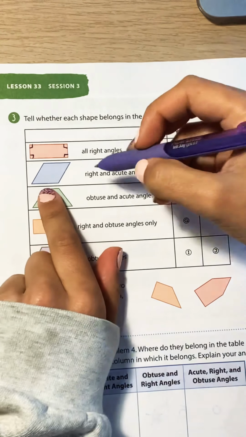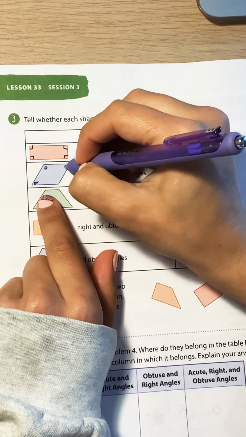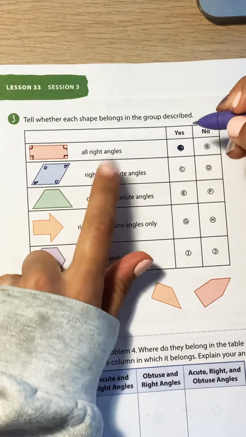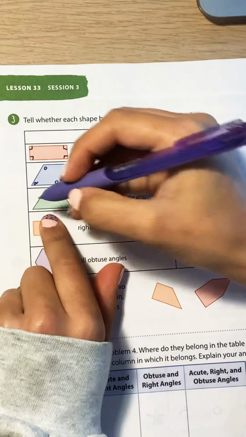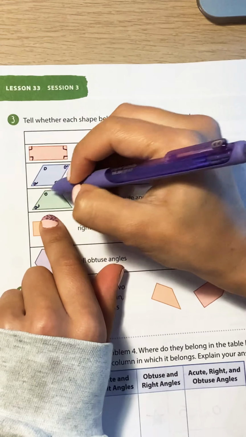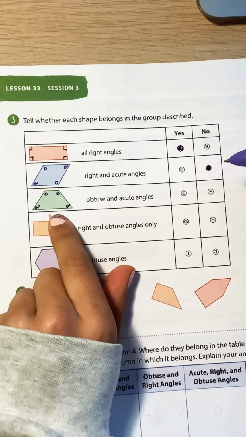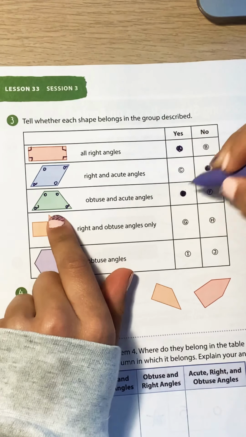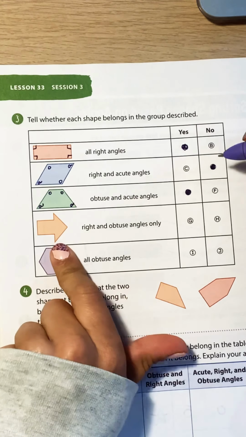For this one, do they have right and acute angles? If I label it, that's acute, obtuse, obtuse. So no, they put that one in the wrong category. Acute, obtuse, obtuse, acute, obtuse and acute angles. Yep, checks out.